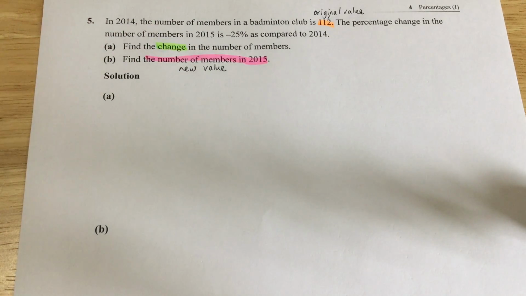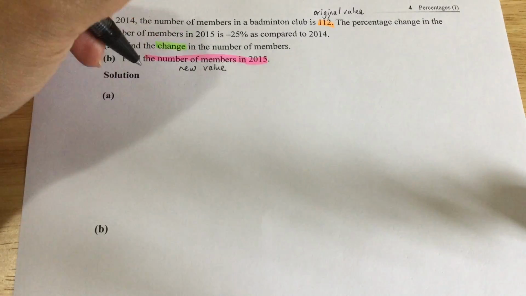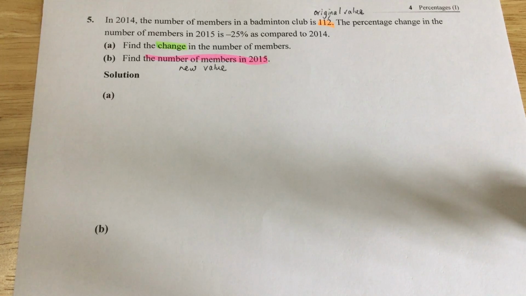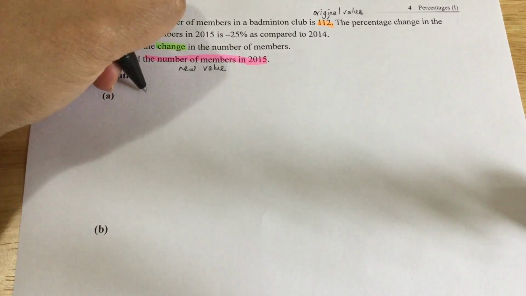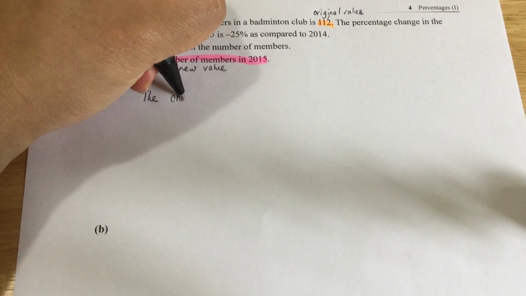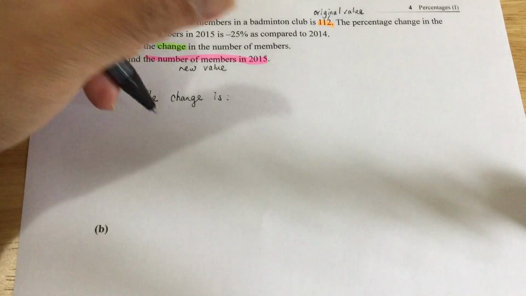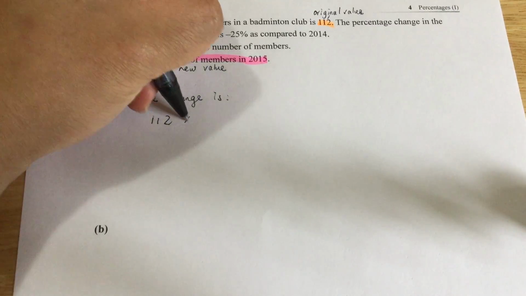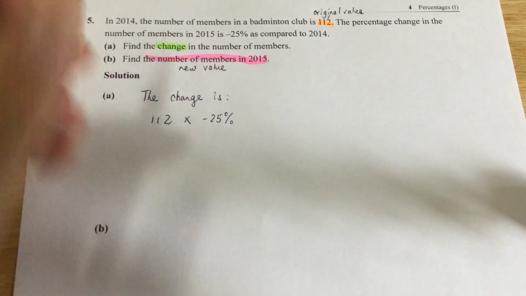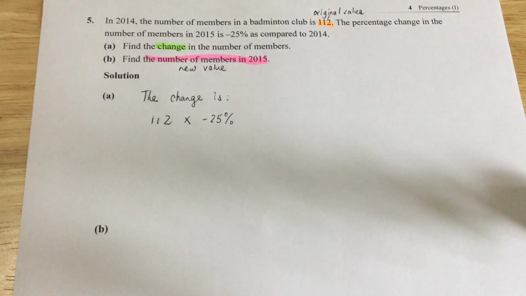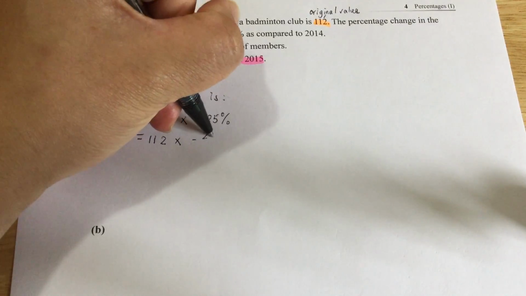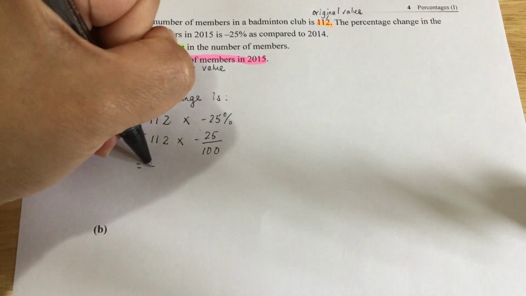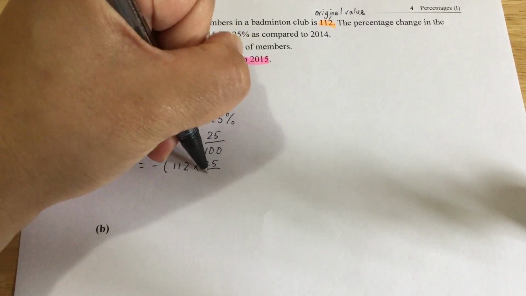Okay, so for part A, immediately you can know that if I'm going to find the increase or decrease, we're only required to use the original value times the percentage increase or decrease, and you will get the change. Okay, so for the change, you will have the same way. So obviously, 112 times negative 25%. This time you are required to write down negative because I want to have the change. That means you can show a decrease with the negative number. The calculation is just the same, times negative 25 over 100. Okay, and then you can put negative 112 times 25 over 100 here.